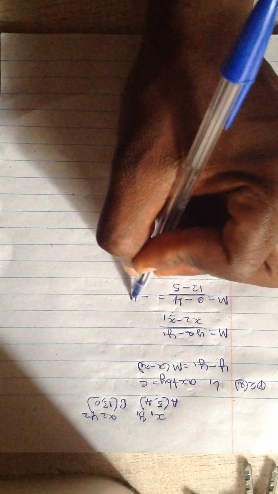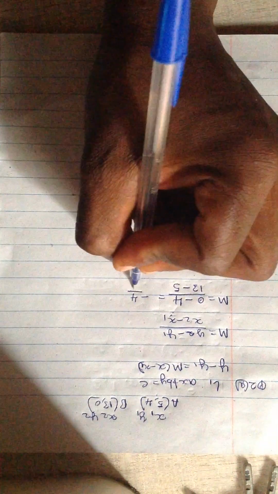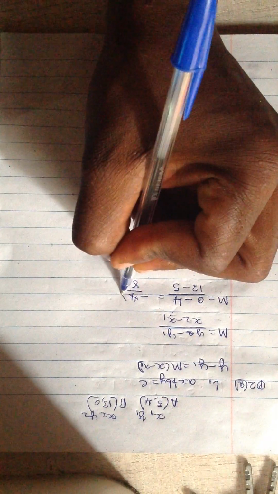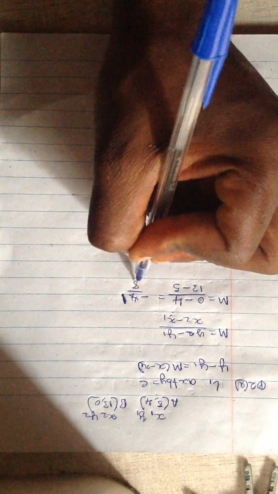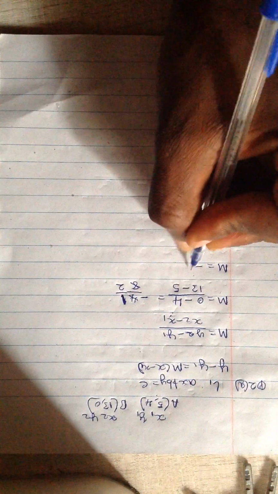What is 0 minus 4? That's negative 4. What is 13 minus 5? That's 8. Dividing 4 and 8 by 4, we have negative 1 over 2. So our gradient m equals negative 1 over 2.